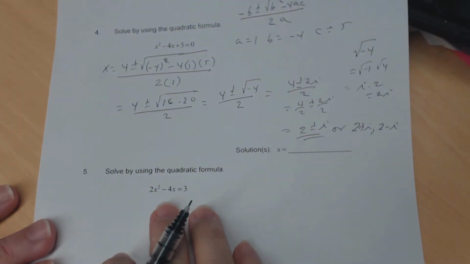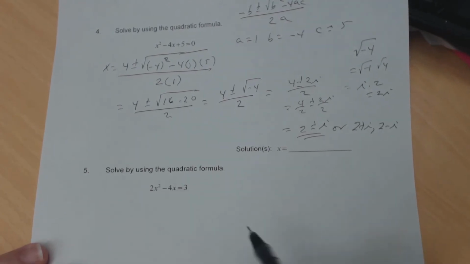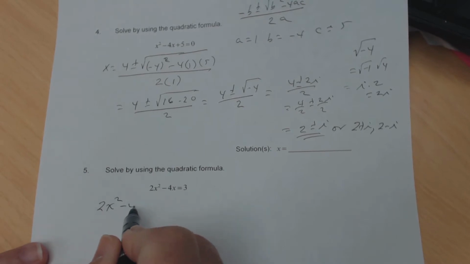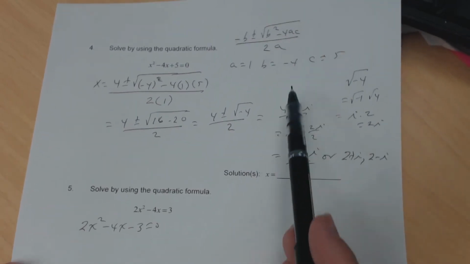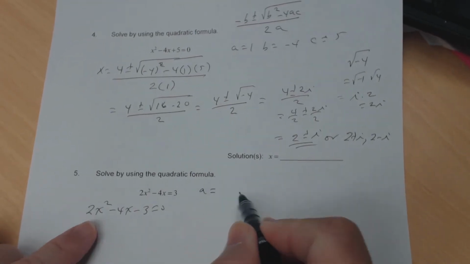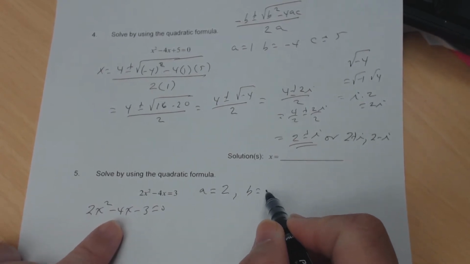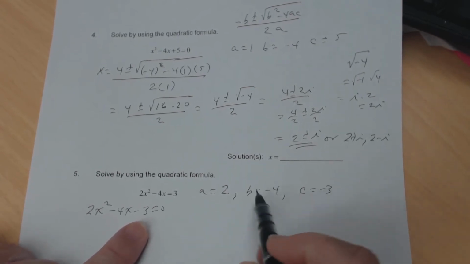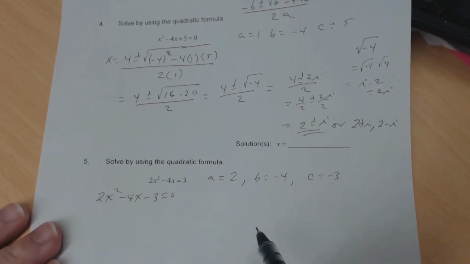Alright, now over here, again, we use the quadratic formula, but it's not in standard form, so you've got to bring the constant 3 to the other side and make sure it's in descending order. So 2x squared minus 4x minus 3 equals 0. And then, in order to use the quadratic formula, let's determine a, b, and c. So a is 2, b is negative 4, that's the coefficient of x, and c is your constant, which is negative 3. So you've got to make sure that all these a, b, and c values are correct.